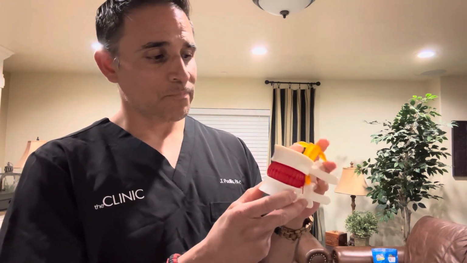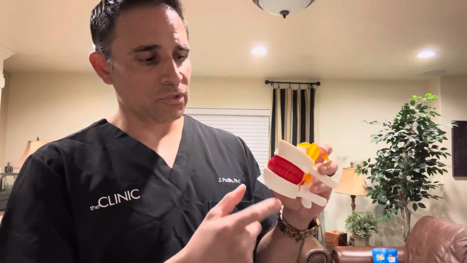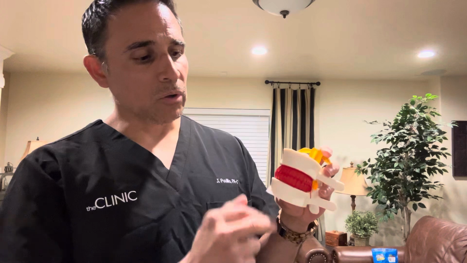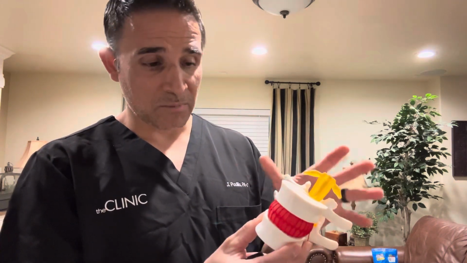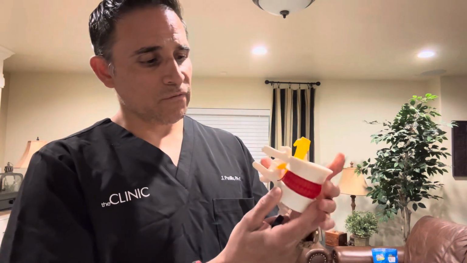And then if that's not working, perhaps consider a disc arthroplasty or a disc replacement. But you want to make a disc fusion one of your last options, unless you have multiple levels affected. That's where replacement discs really aren't going to be an option, or if you've got really advanced facet disease.